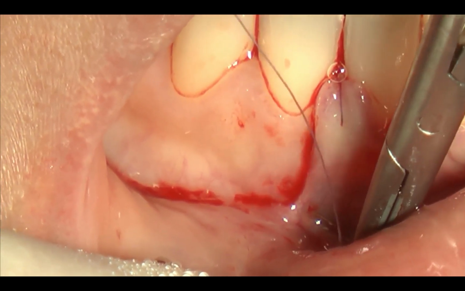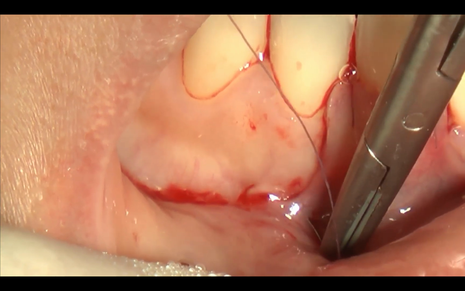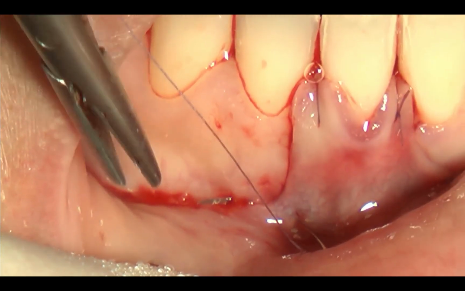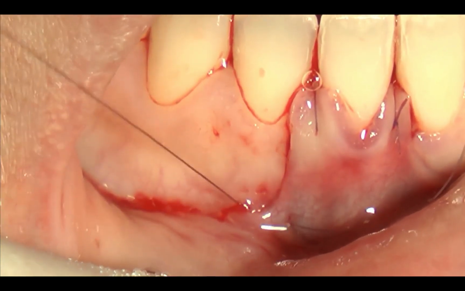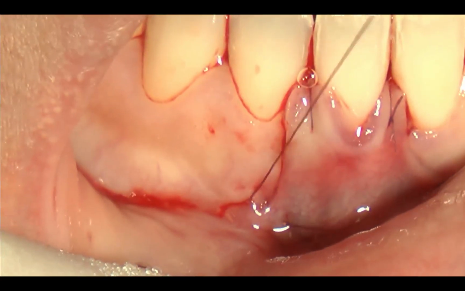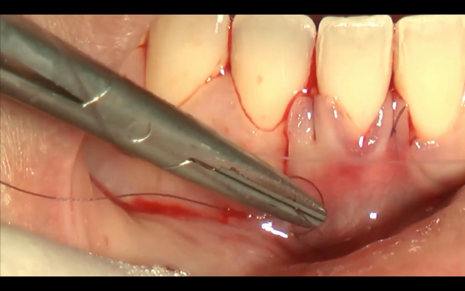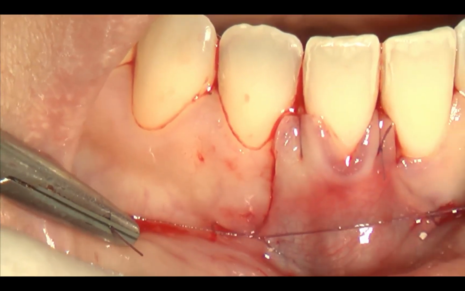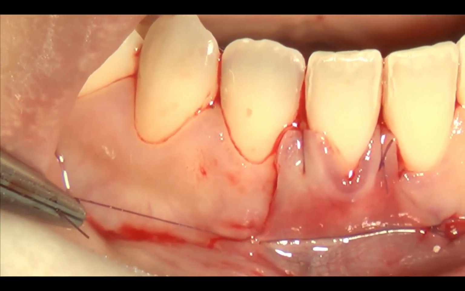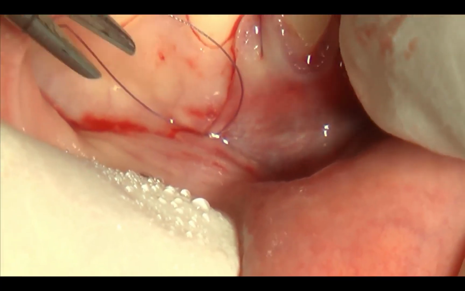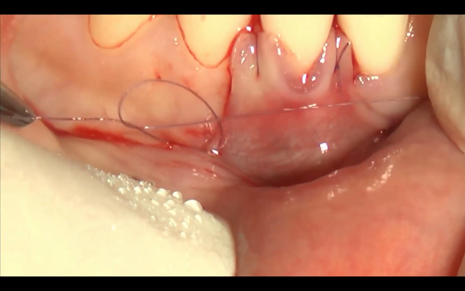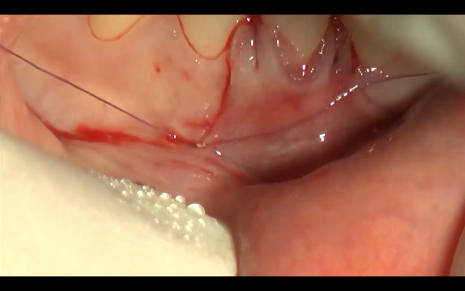And at the same time the adjacent soft tissue in order to block also the base of this pedicle. And now the verticality of the vestibulum can be rebuilt.